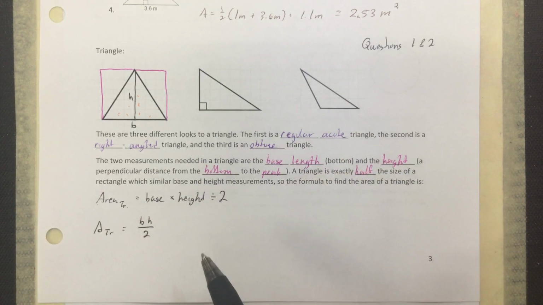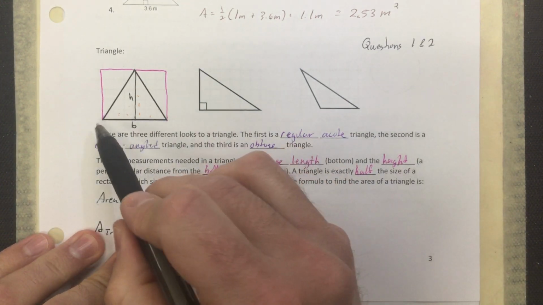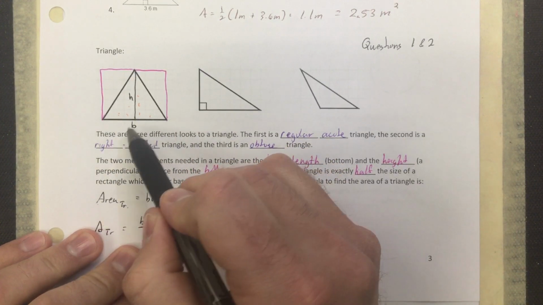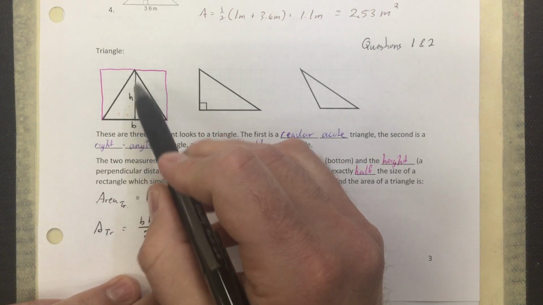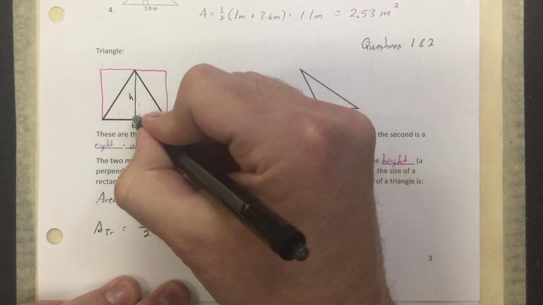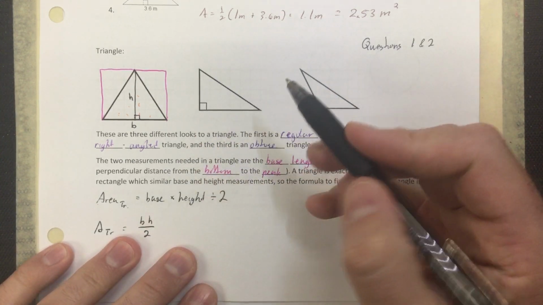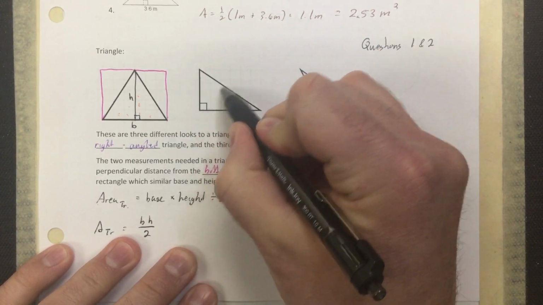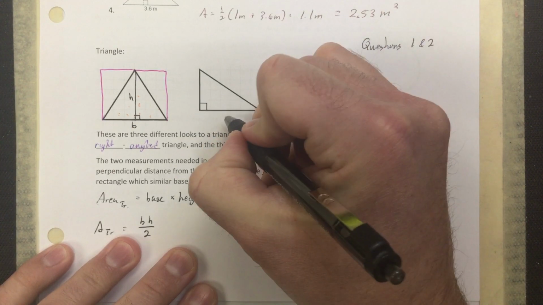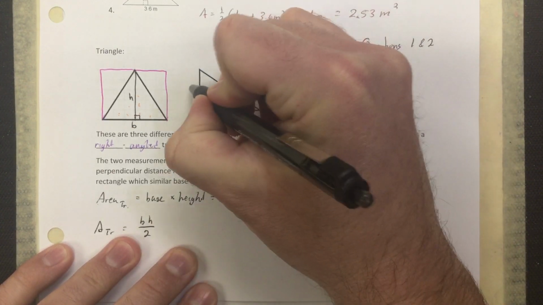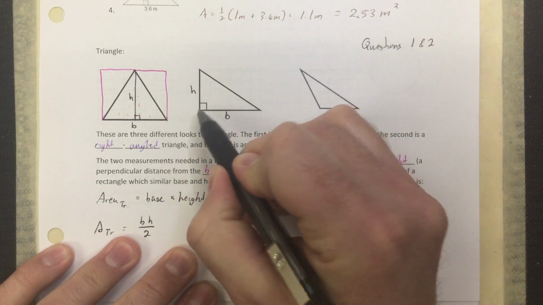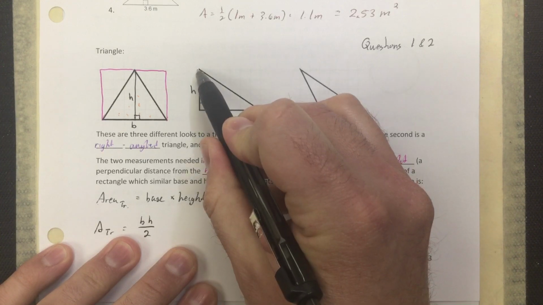Now, I told you we had three different kinds of triangles. An acute triangle like this here, our base is going to be the bottom, which will be given that length, and the height will be from the peak down to the bottom, and this is a perpendicular length. A right angle triangle is a little bit different. Now, we could think of this as being the height and this is the base, but we'll often be given this as the base and this as our height. Now, this is perpendicular from the base to the peak, okay?